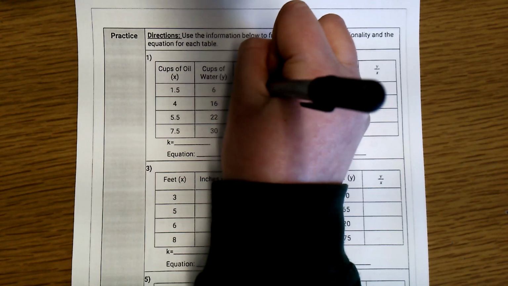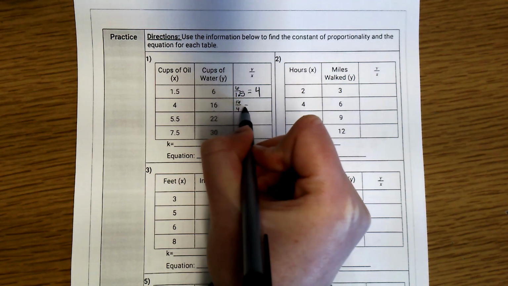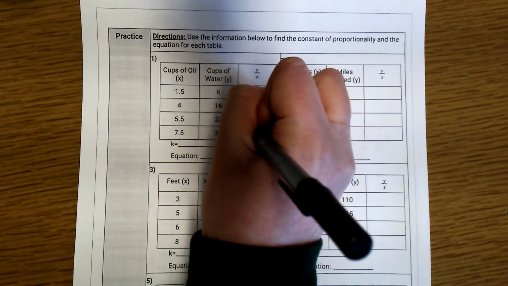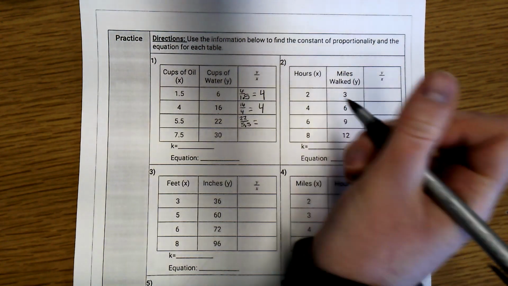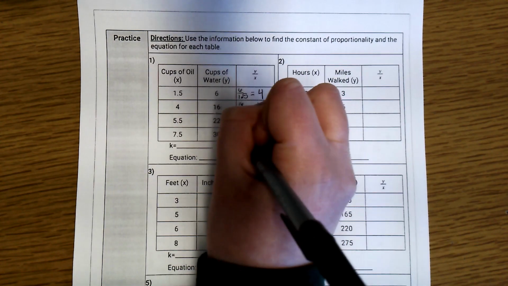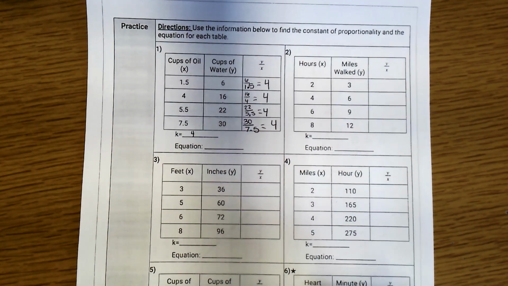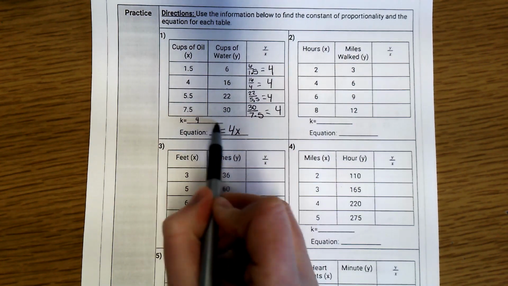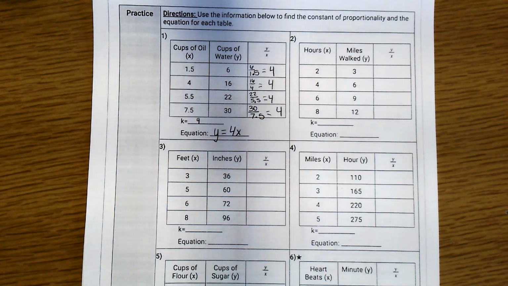Then I'm going to do the next one, 16 divided by 4 is my x. That gives me 4. Next up, 22 divided by 5.5. That's also 4. And finally, 30 divided by 7.5. The value is 4. And our equation is y equals 4x. I just replace the 4 where we would normally have that k in the general form of the equation.